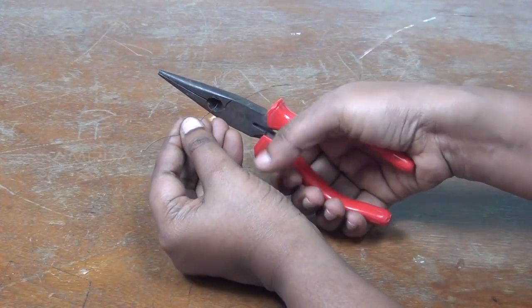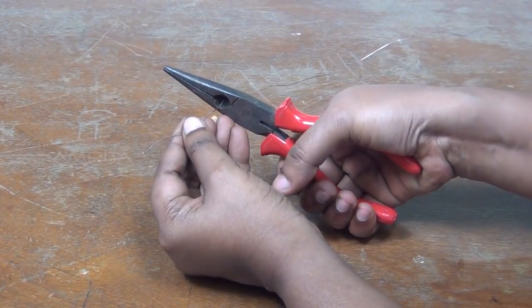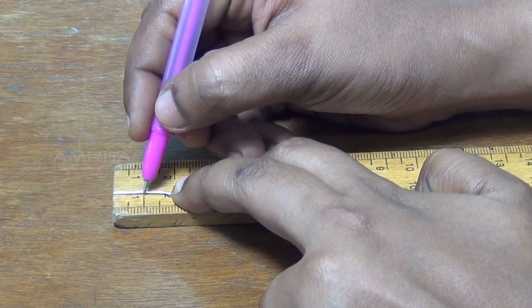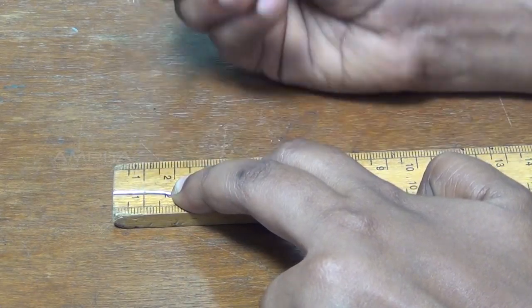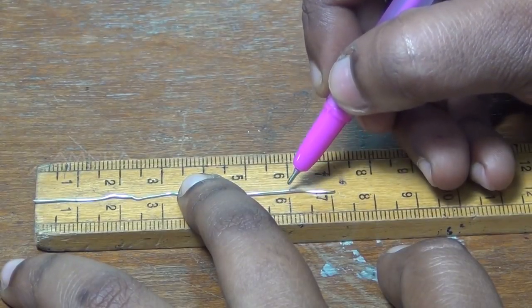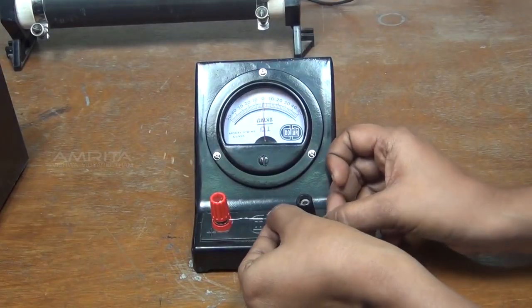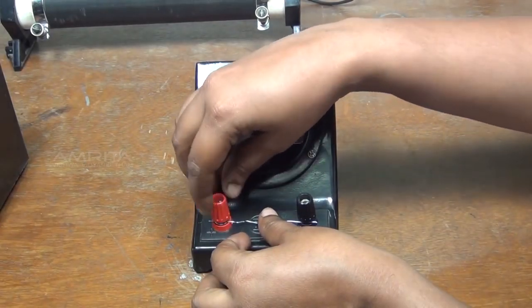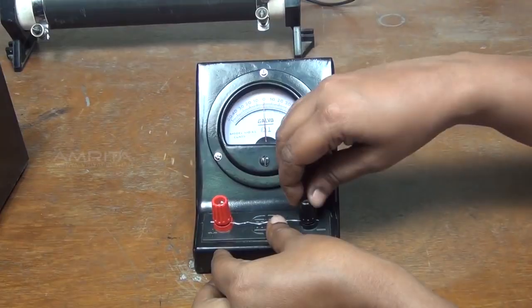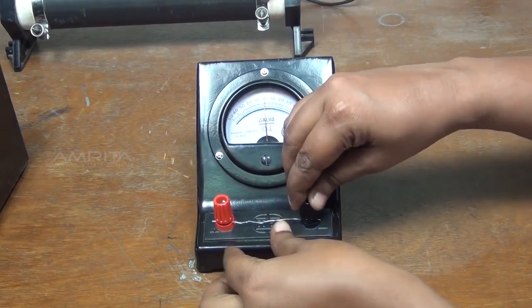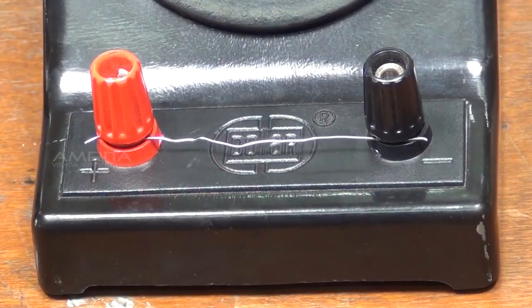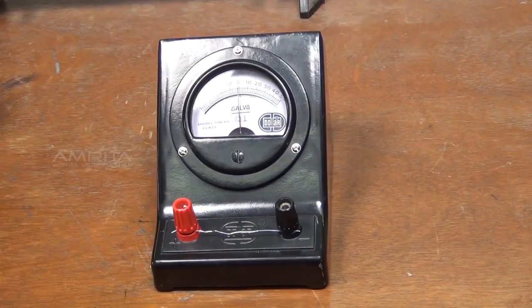Cut the resistance wire at a length of L plus 2 centimeters. Make 2 marks near the ends of the wire so that the distance between the marks is exactly L centimeter. The wire is now connected to the terminals of the galvanometer so that the marks are just outside the terminals of the galvanometer. The galvanometer with the shunt connected across its terminals is the converted ammeter of the desired range.